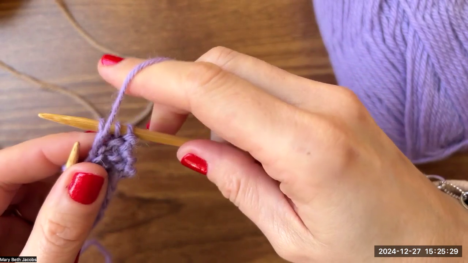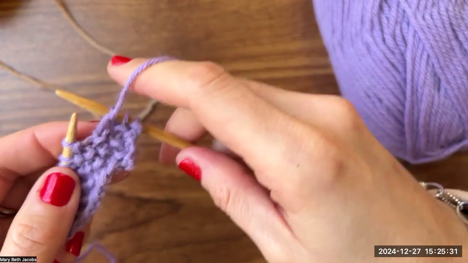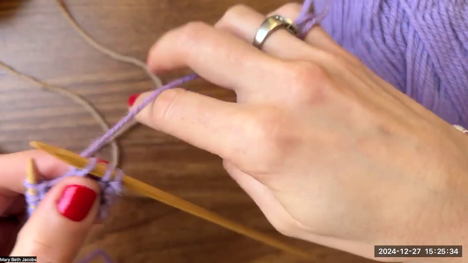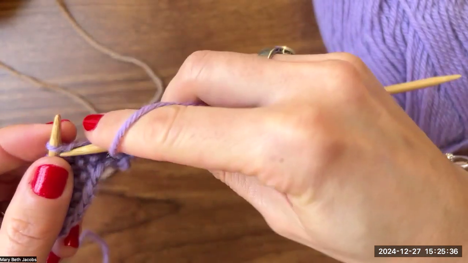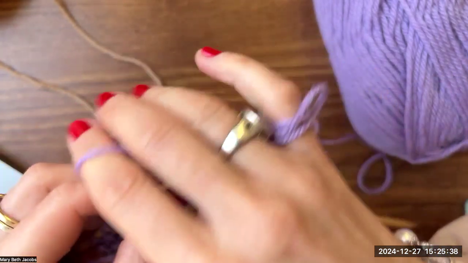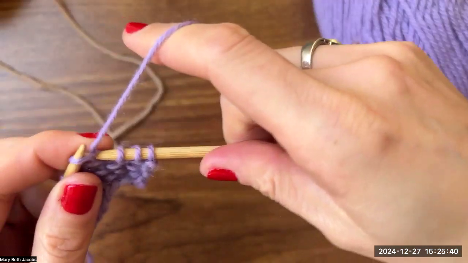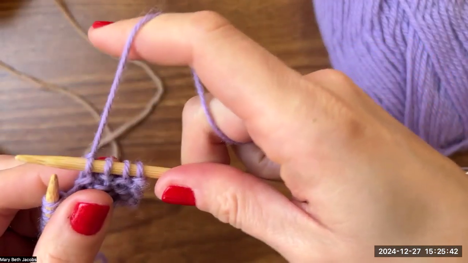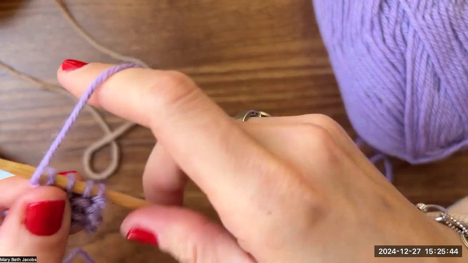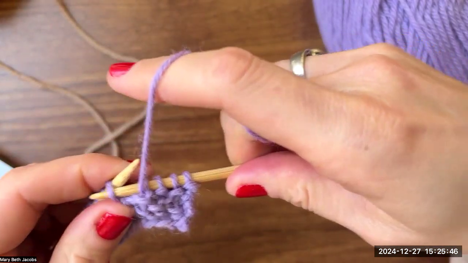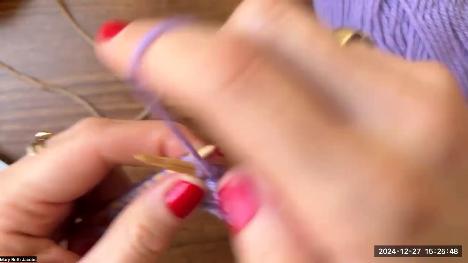There's my purl. And now I need to knit, so it's going to go under my needle to the back. I'm going to knit, snug her up, under my needle to the front. I'm going to purl.